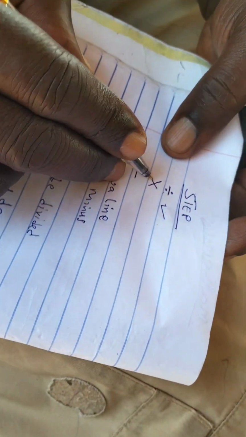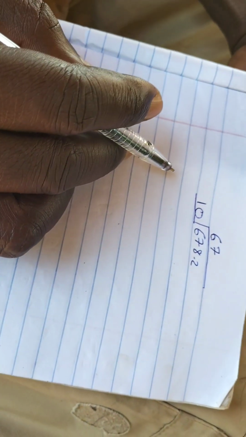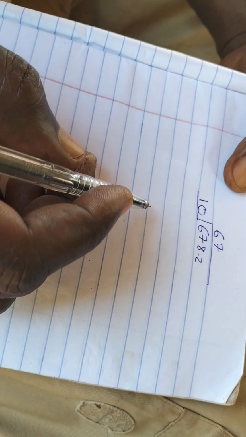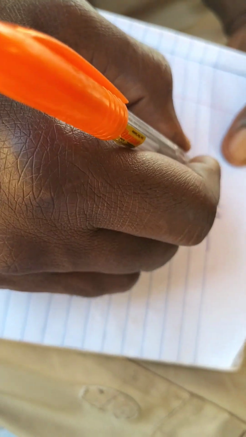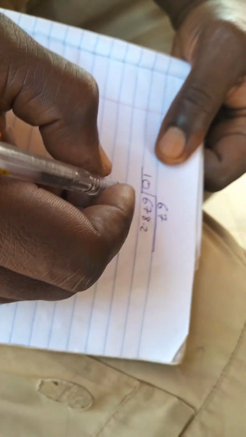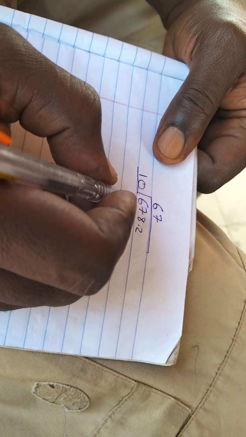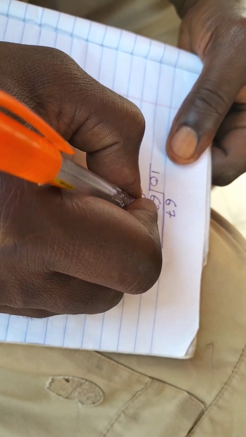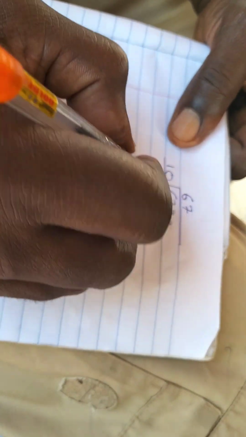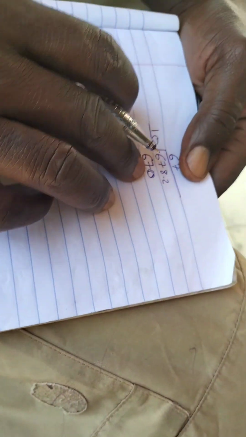Step 2 says multiply. So let's multiply. What are you multiplying? 67 times 10, right? What will it give us? 670. Good guys. Now you have gotten it.